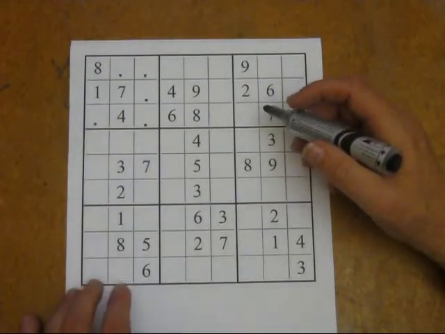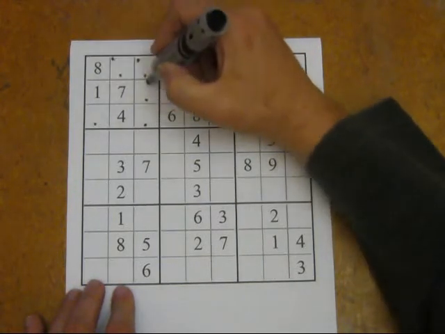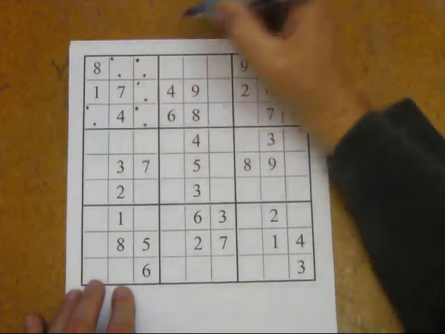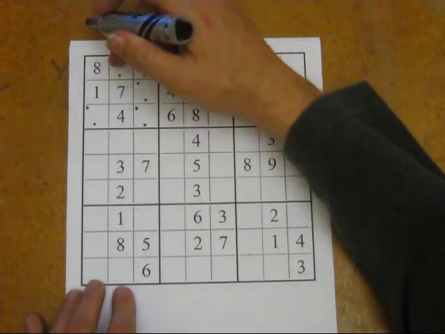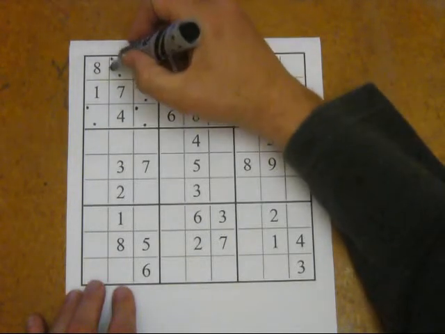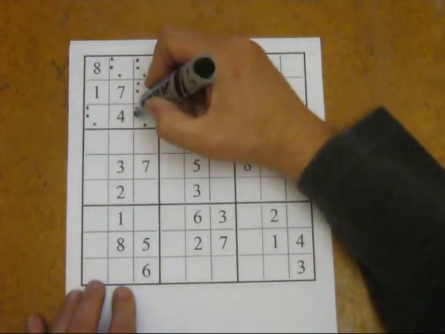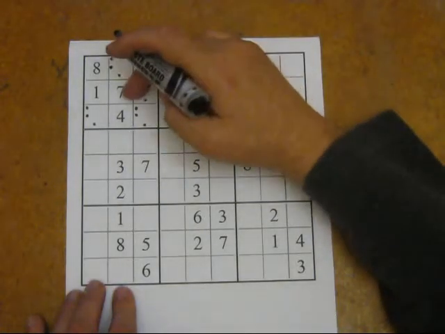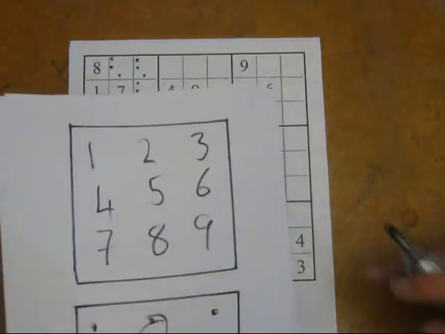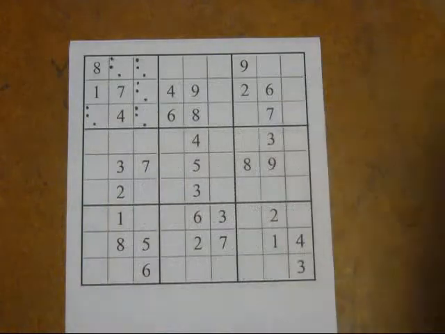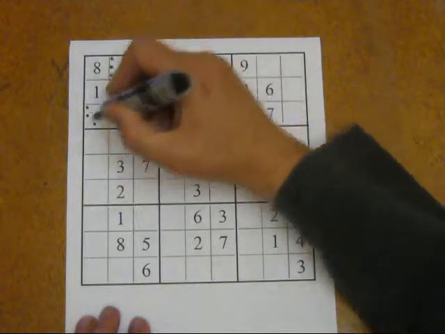Also notice it cannot be a 1. So the 1 is the top left, so I put a dot in the top left of every block. Cannot be a 4. The 4, 1, 2, 3, 4 is in the middle on the left. So that's a 4, that's a 4, that's a 4. And I also see that it cannot be a 7. So 7, using this system, is left hand side, bottom left. So I fill in all of the ones inside the block, bottom left.